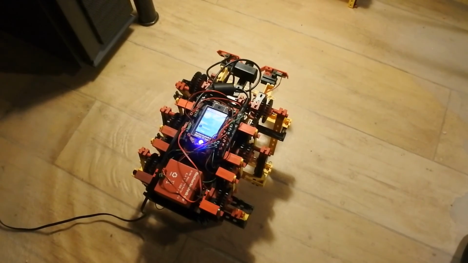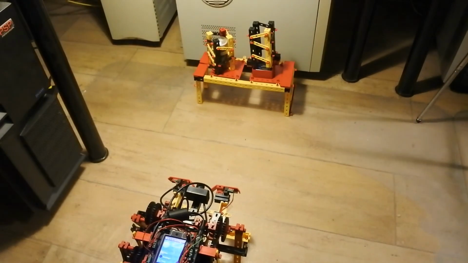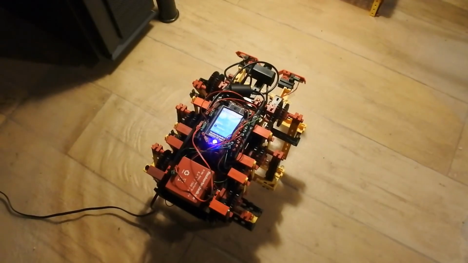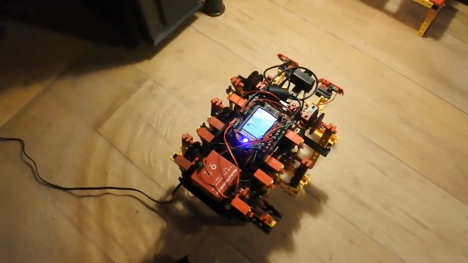And with this result, having a nice image on the tablet, battery depleted somehow. So running on the battery pack, on the AC adapter, right there.